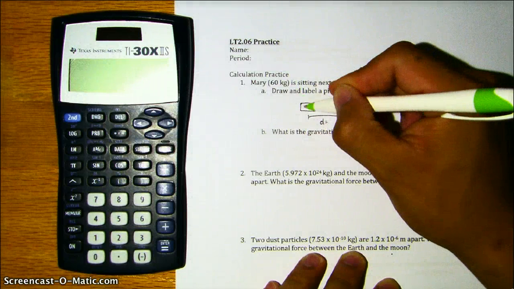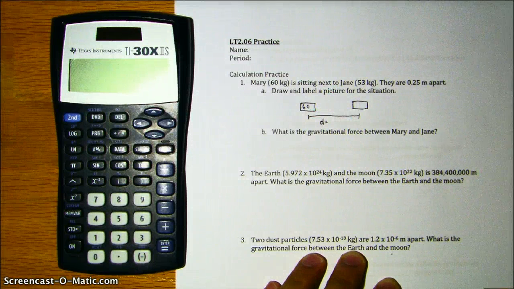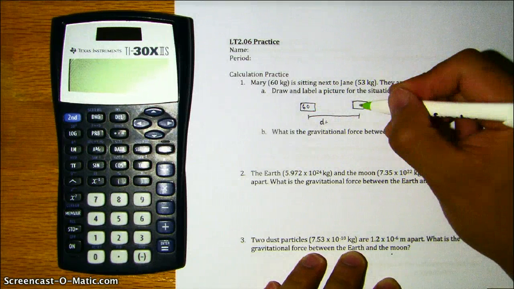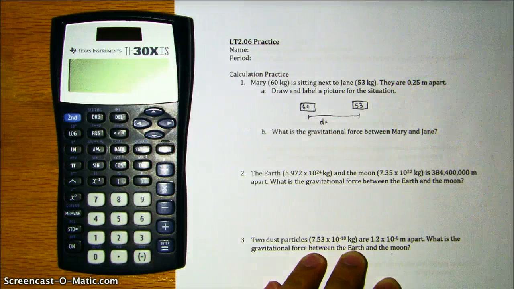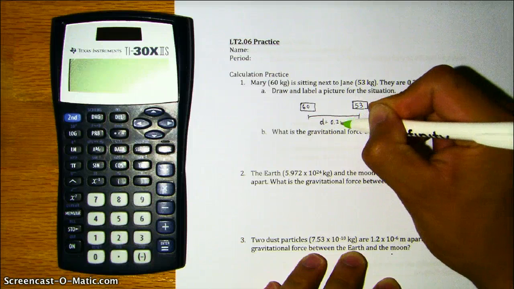The first object here is Mary. She is 60 kilograms. Second object is Jane over here, and she is 53 kilograms. And we can see that they are 0.25 meters apart.